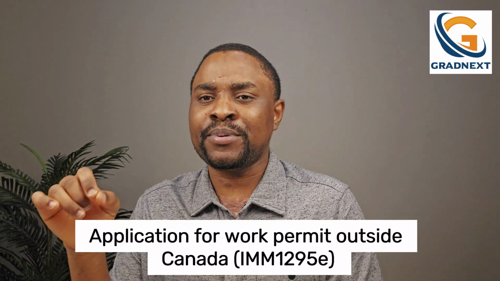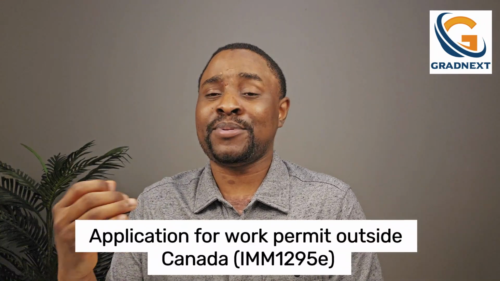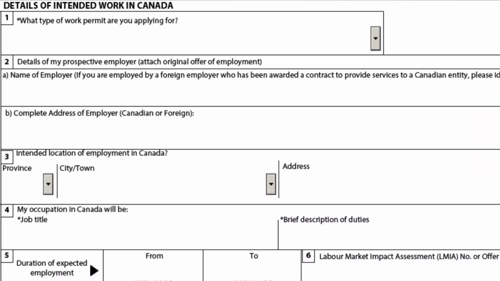Now there's going to be the IMM 1295, the application for a work permit outside of Canada, particularly if you apply with your spouse. Everything remains the same: name, date of birth, address, and other things. The only part that's a bit confusing for people is where they ask you for the address of the employer. In this case, you don't have an employer because they're coming on an open work permit. In cases like this, you can just fill in job seeker or not applicable. They ask you the name of the employer. You don't know, right? Just put not applicable.